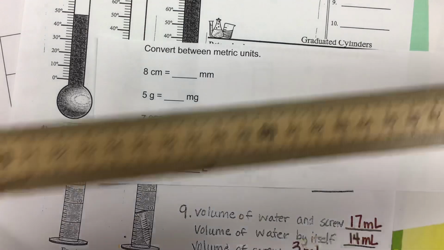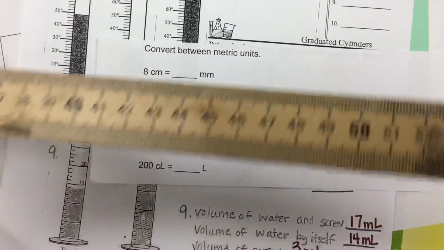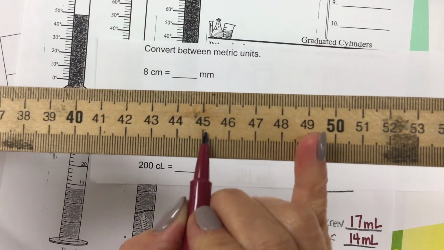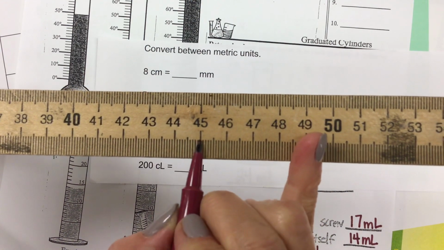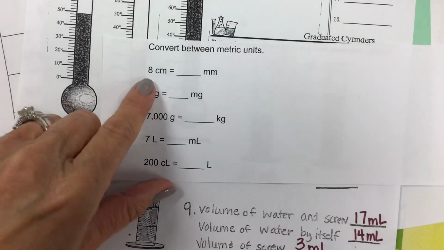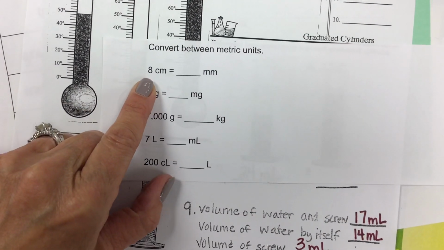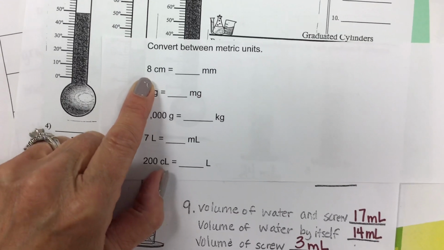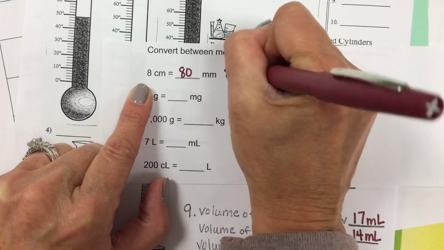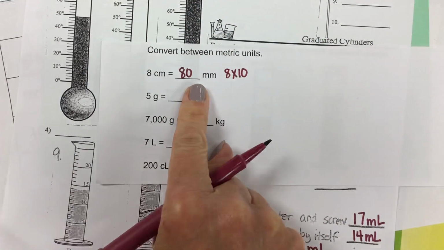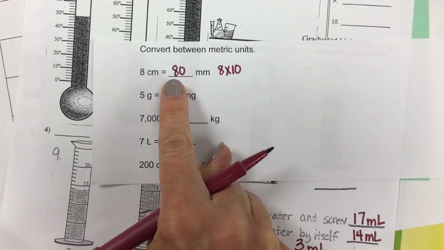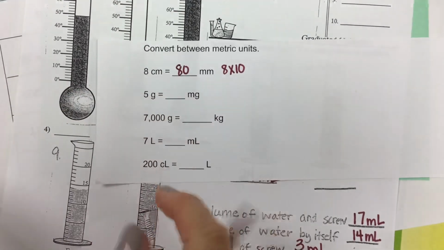And each one of those centimeters, okay, I can show it right here. Here's a centimeter from 44 to 45. How many millimeters are inside that centimeter? 10. So 8 centimeters would be how many millimeters? 80. 8 times 10. Write that out to the side. 1 centimeter has 10 millimeters. So we have to multiply to see how many millimeters are in 8 centimeters.